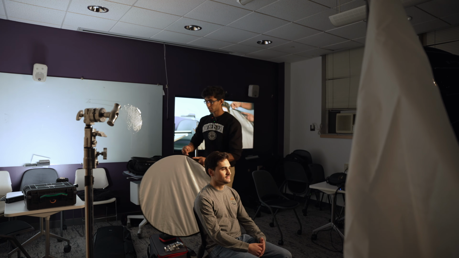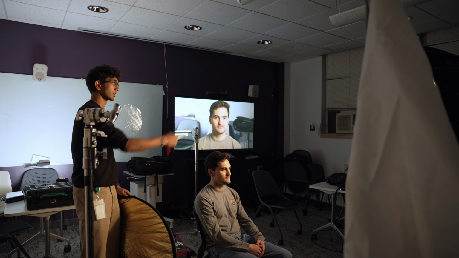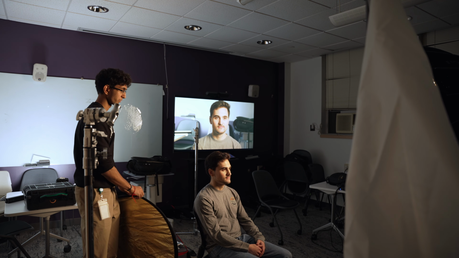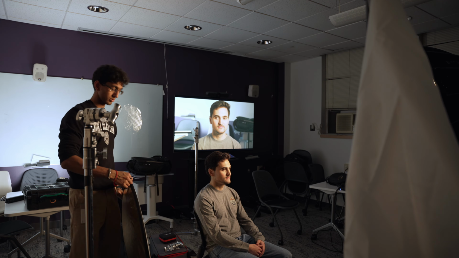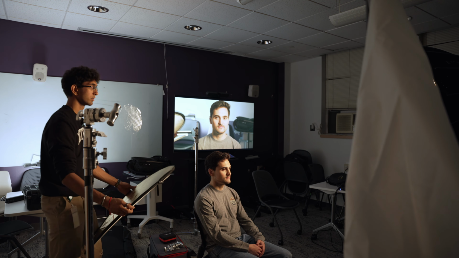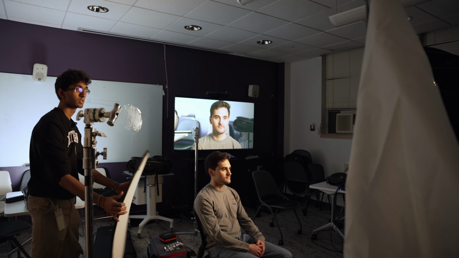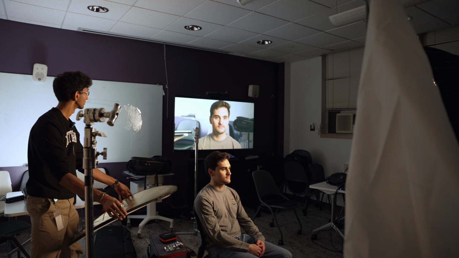What I'm going to do now is use it to bounce the light coming from this 300 over here, and I bounce it back onto Jonas's face. Watch the false color. No bounce, bounce, no bounce, bounce, no bounce, bounce. Does everyone see that?